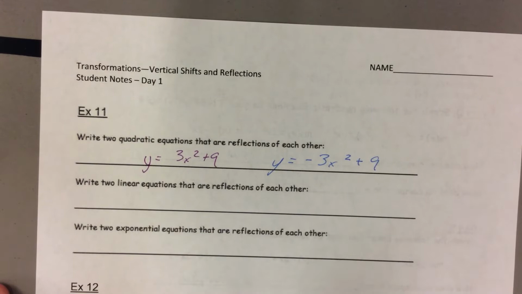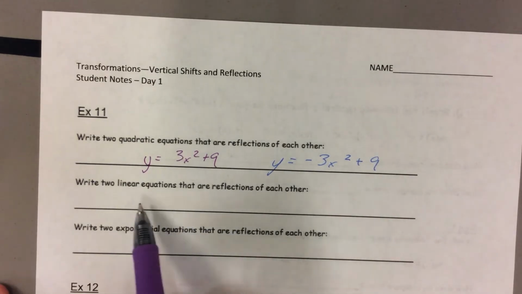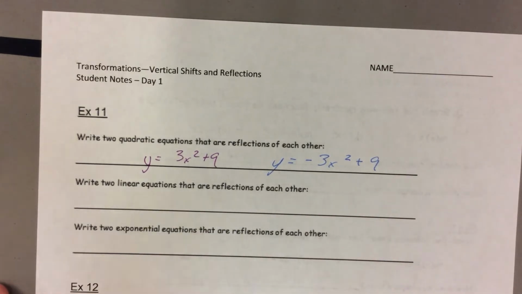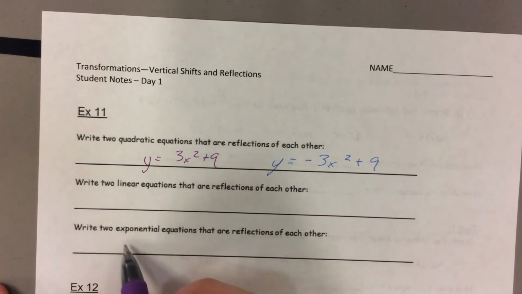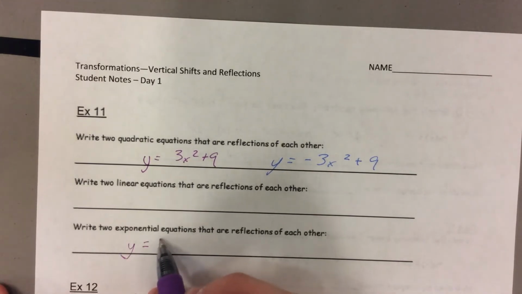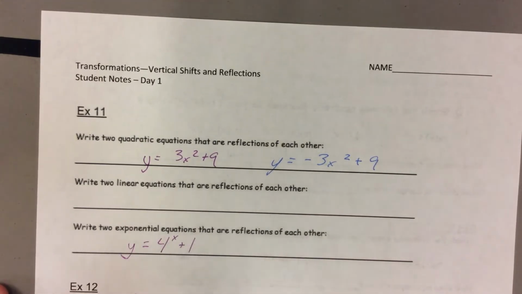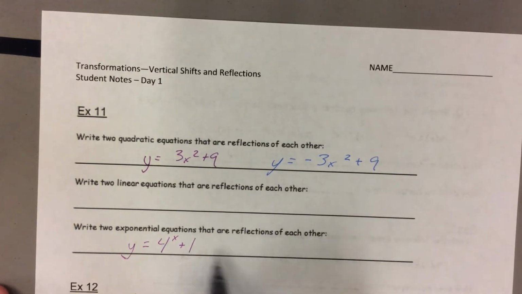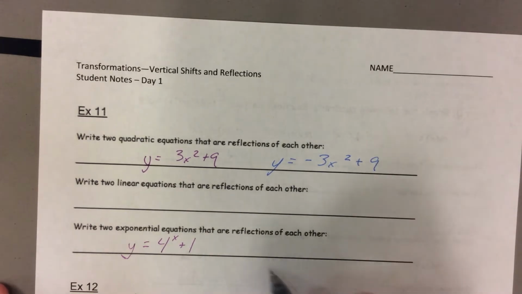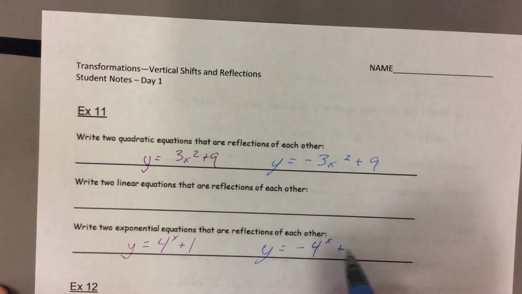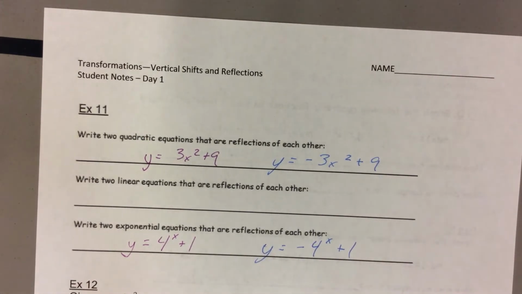Alright, so you go ahead and write two linear equations that are reflections, and I'll start you out with this last one here. y equals 4 to the x power plus 1. Okay. So let's do this one first. Go ahead and write a reflection of this. You should have got y equals negative 4 to the x power plus 1, just like that.